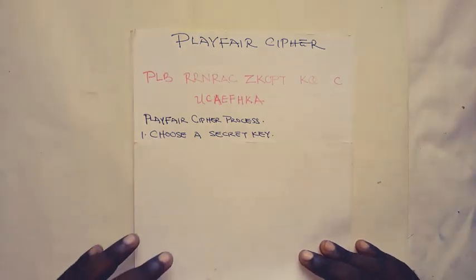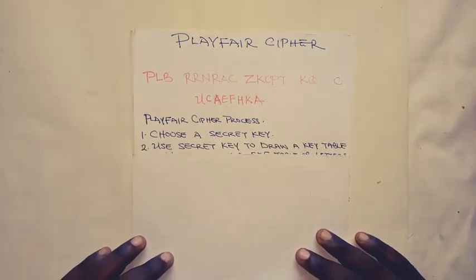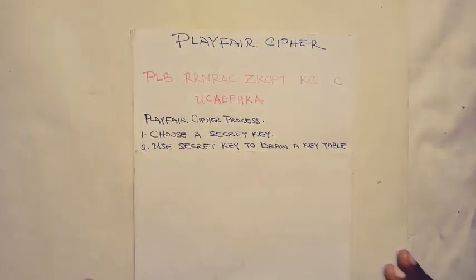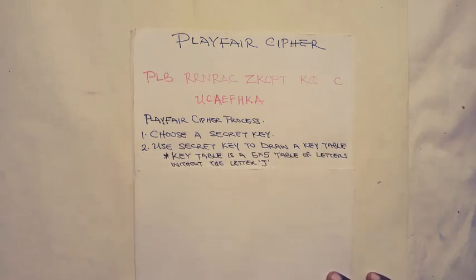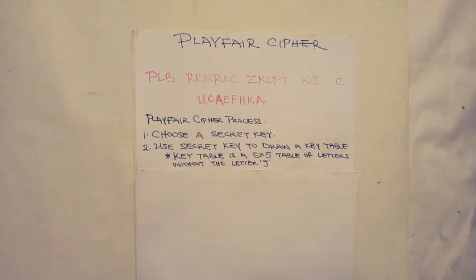After you must have chosen a secret key, the next thing is to use the secret key to construct or to draw a key table. I will definitely show you what a key table is just in a minute, but I need to tell you one or two things about key tables in Playfair cipher. One of the things you need to know about a key table is that a key table is a 5 by 5 table of letters without the letter J. It is a 5 by 5 table of letters without the letter J.